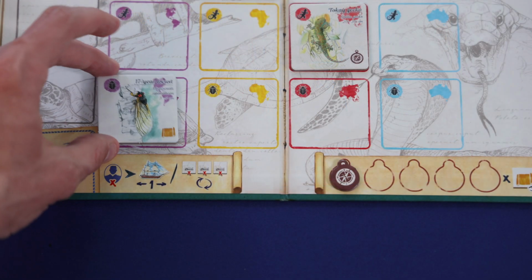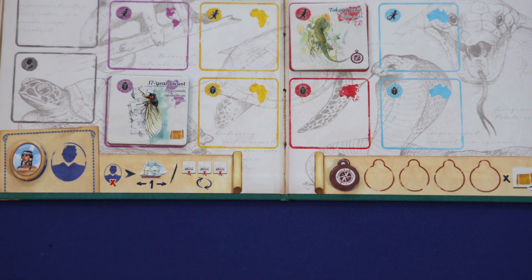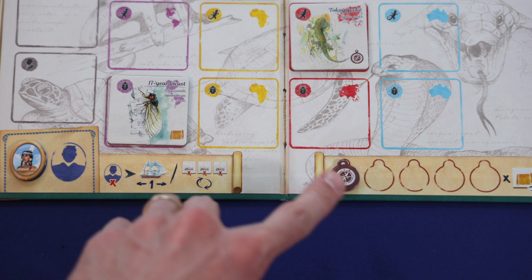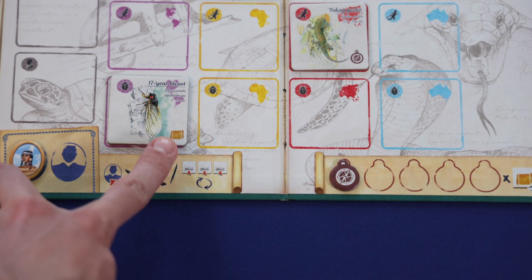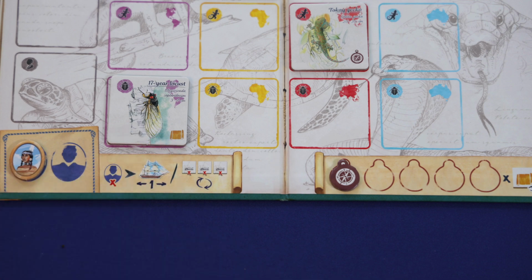If a player gains a tile that has this chart symbol in the bottom right here, this would be an end game bonus, and at the end of the game, each animal tile that has one of these chart symbols will be worth a number of victory points equal to the player's compass tokens. So for instance, this tile could be worth up to 5 victory points at the end of the game if the player has collected 5 compass tokens.